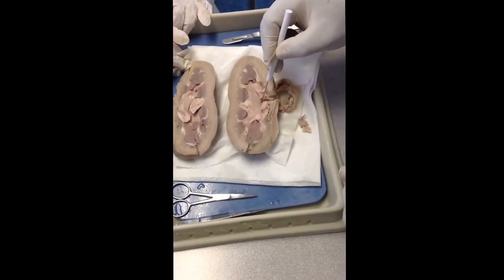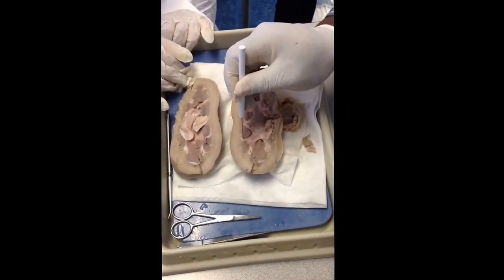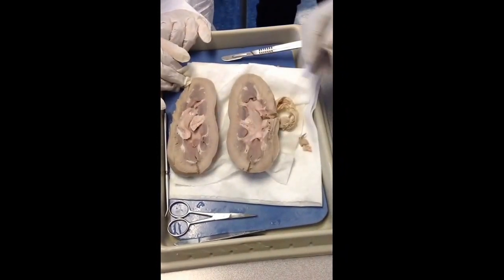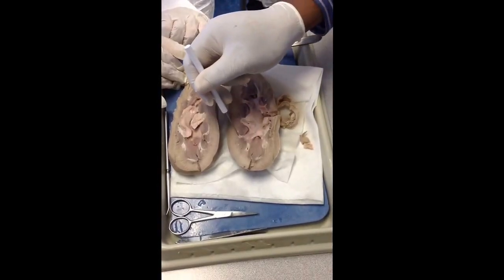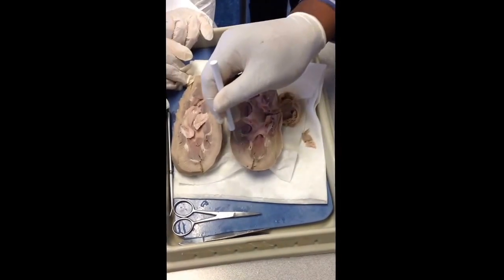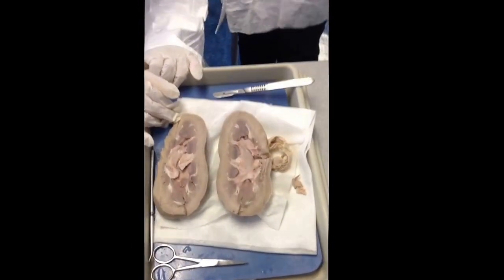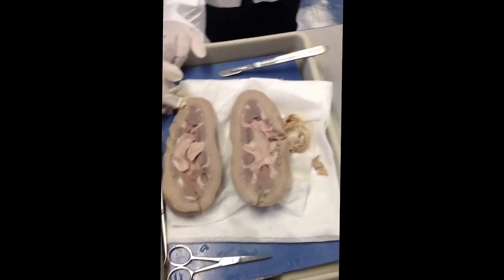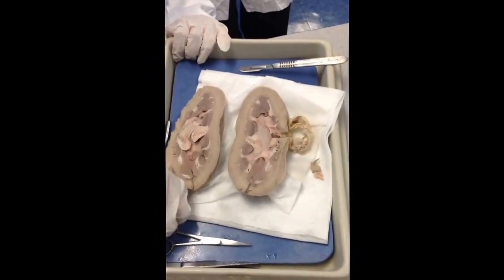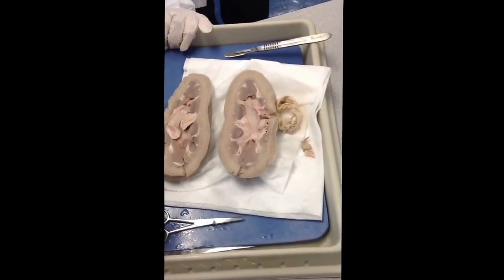That's the renal pelvis. In between the pyramids, we said, are the renal columns. The pyramids and the overlying cortex form the lobes of the kidney. Lobes of the kidney. And that is all you're going to be asked. That's it? That's it. Really? It is. Nothing else.